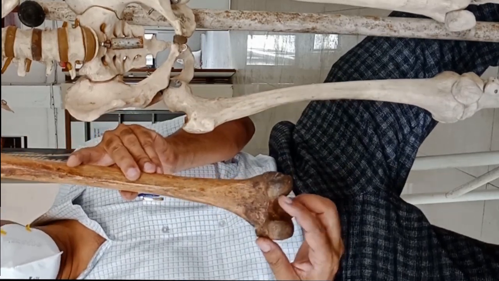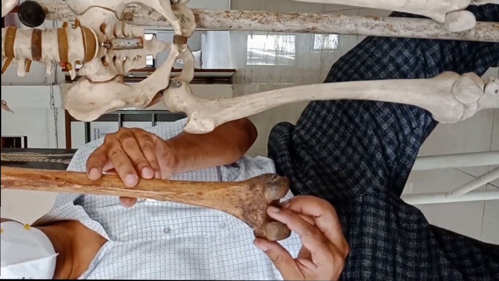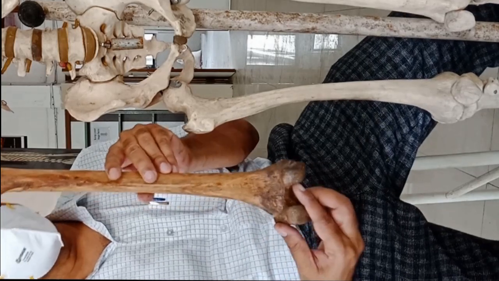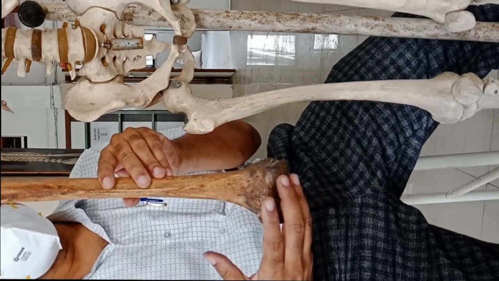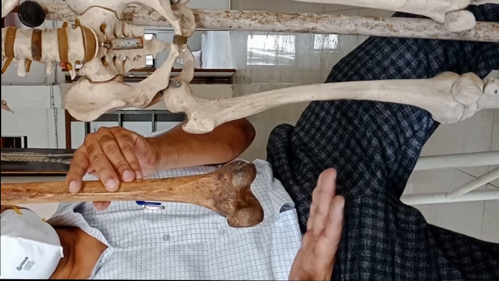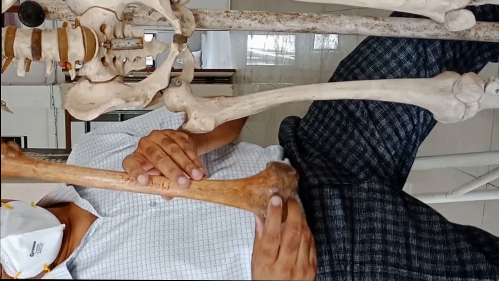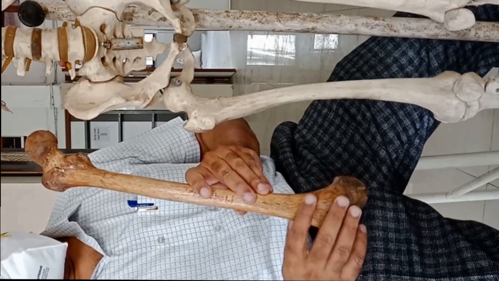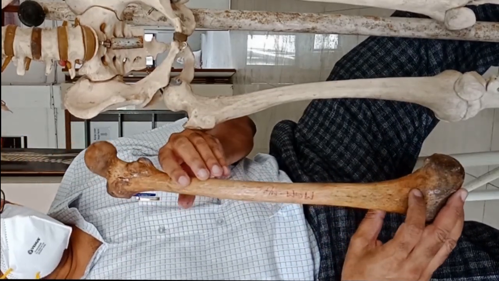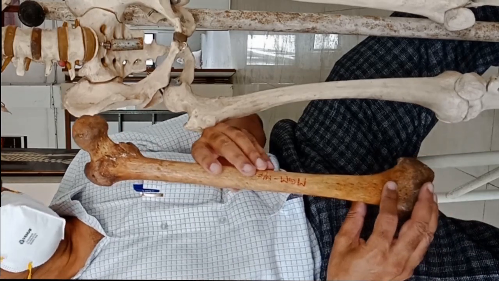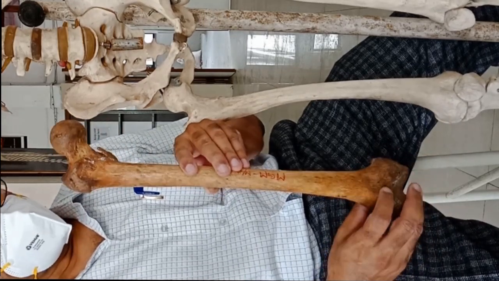In the intercondylar fossa we are getting these two ligaments, the anterior and posterior cruciate ligaments, very important ligaments inside the joint, connecting the tibia and the femur inside the joint, strengthening the joint more. So this is all about your femur. I think it's enough.